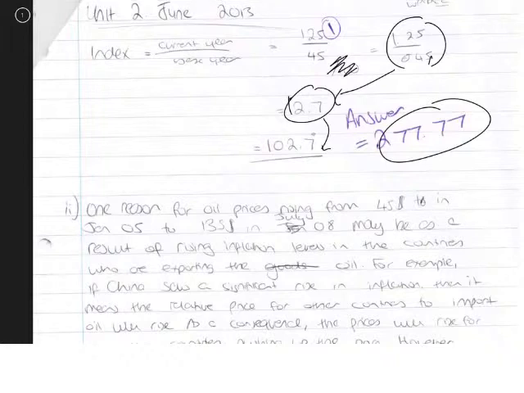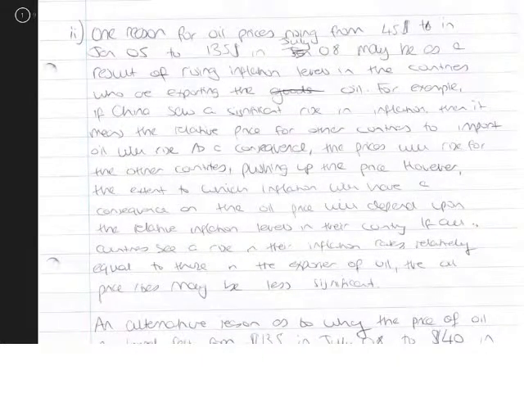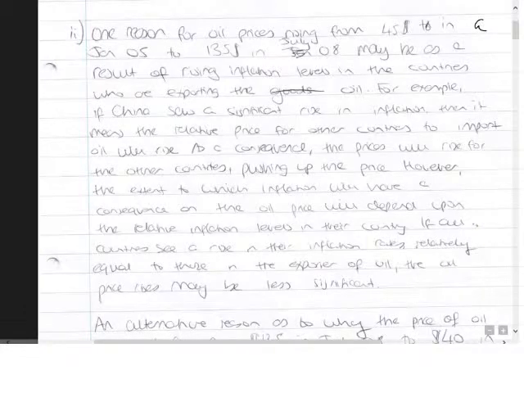So if we have a look at the answer here, one reason for oil prices rising, and we've got a specific reference here, so we've got a little bit of application there, maybe as a result of rising inflation levels in the country who are exporting the oil. For example, China saw a significant rise in inflation, then it means that the relative price for other countries to import will rise as a consequence. The price will rise for other countries, pushing up the price.